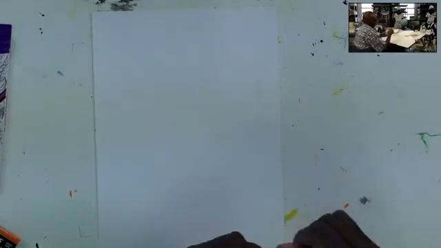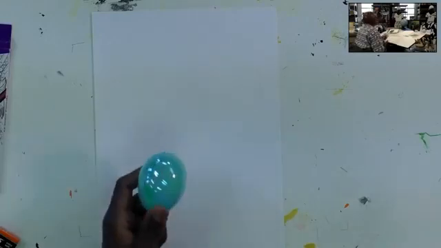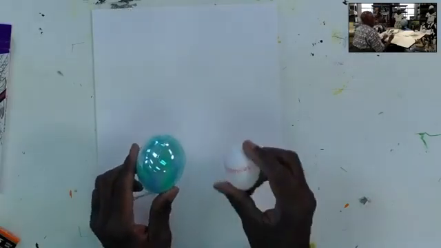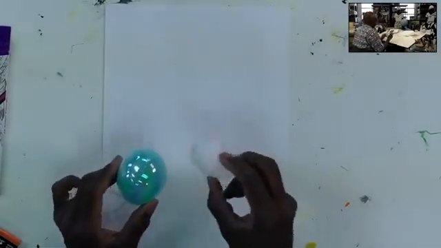I found it. Easter egg. It's amazing the things we keep in the art studio. We keep everything. You never know when you might need it.